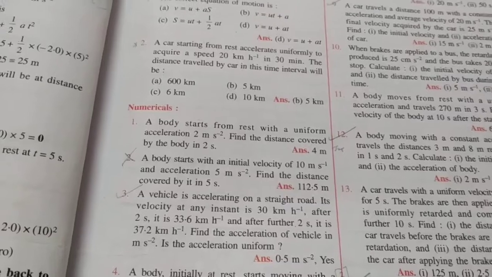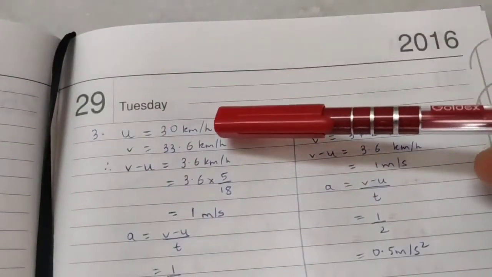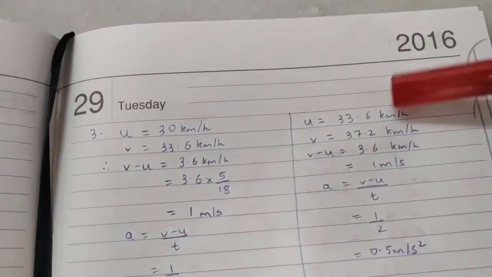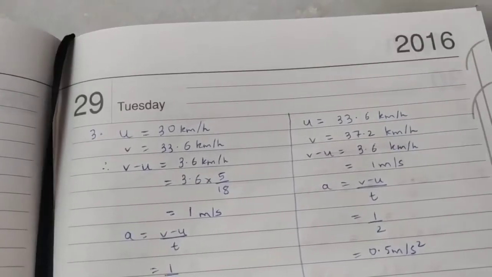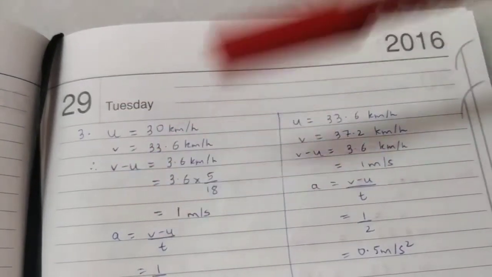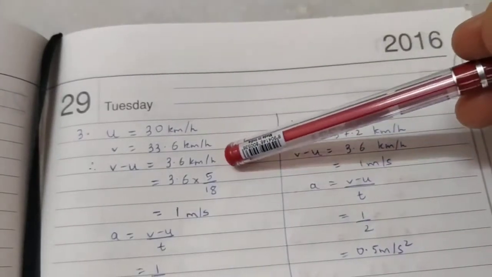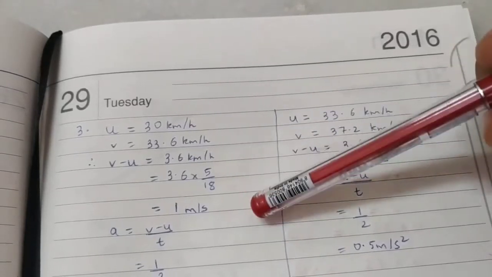So we have two cases here. In case 1, initial velocity is 30, final is 33.6, and in case 2, initial is 33.6 and final is 37.2. Now instead of converting each into meters per second, I'll take the difference between u and v, and this difference of 3.6 kilometers per hour will be converted into meters per second by multiplying by 5 upon 18.